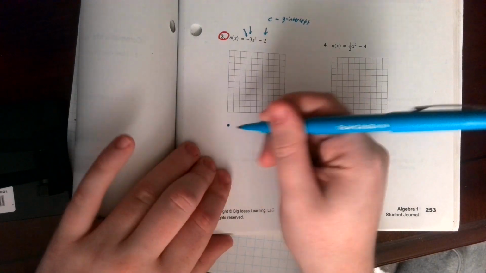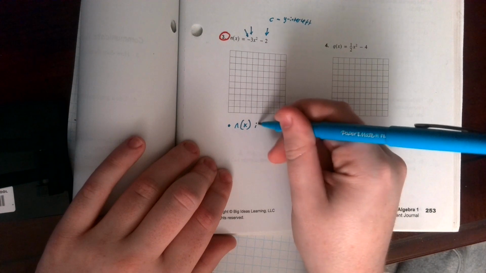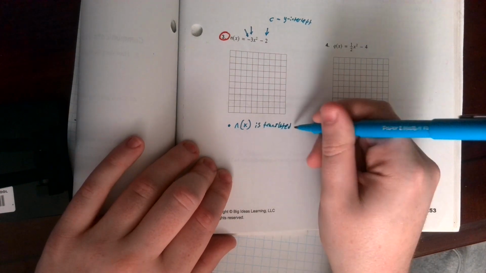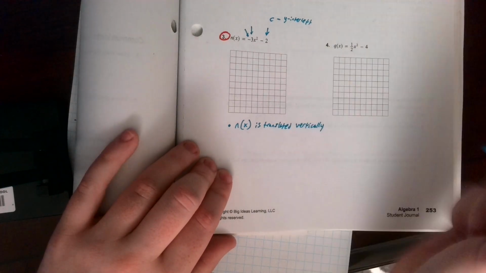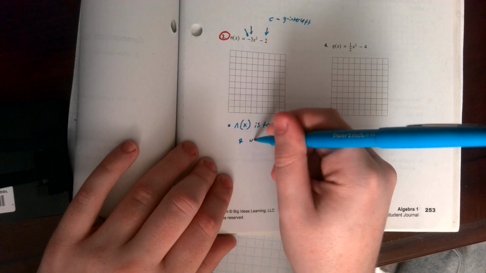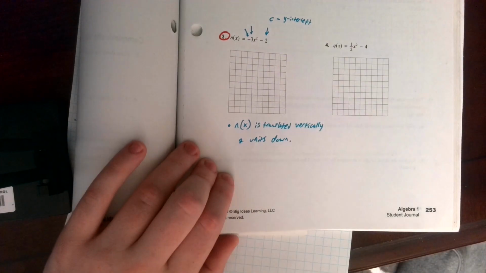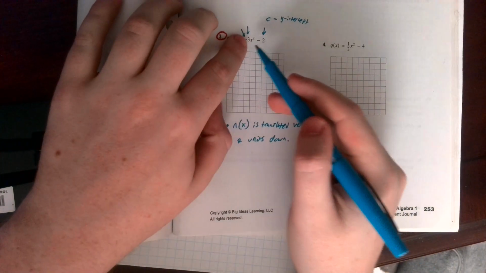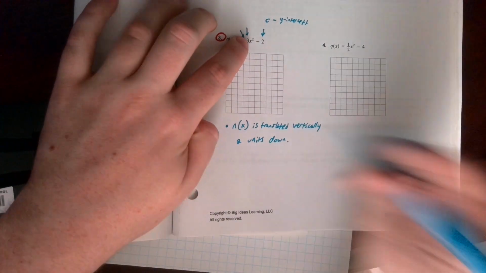So you could say n of x is translated vertically. Remember, translated just means slide 2 units down. We should know what this 3 part of our a value means. What does the 3 mean? We just talked about a problem like it.